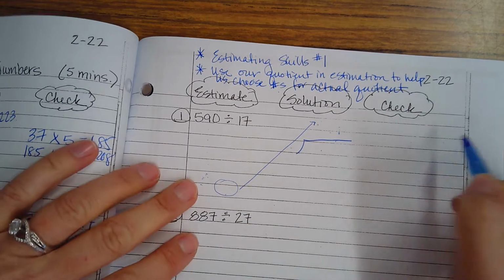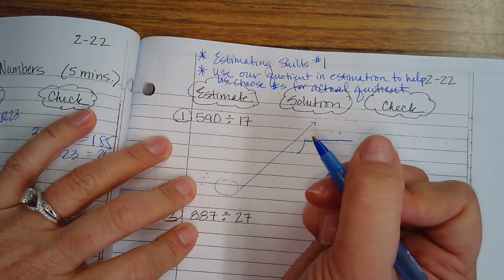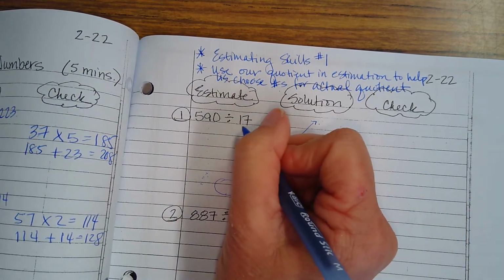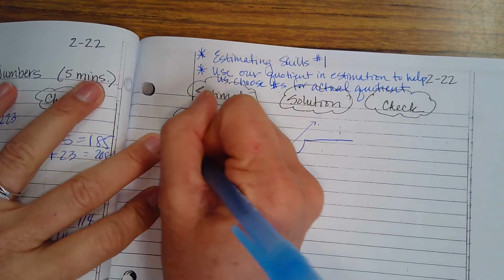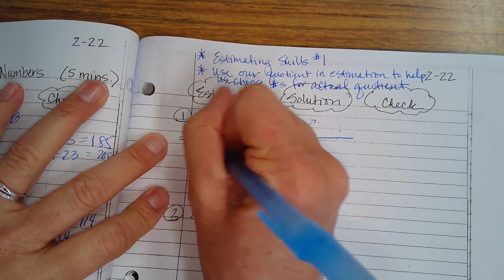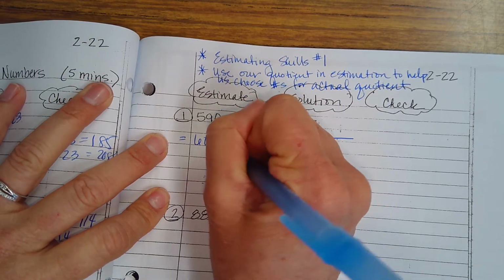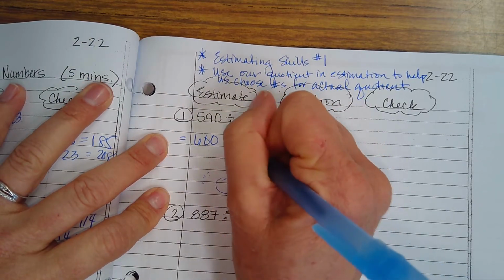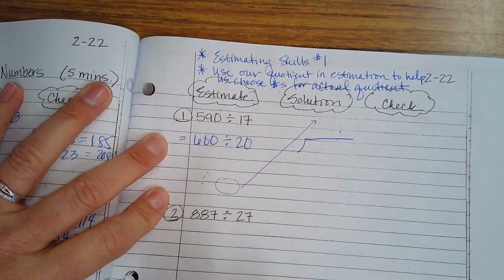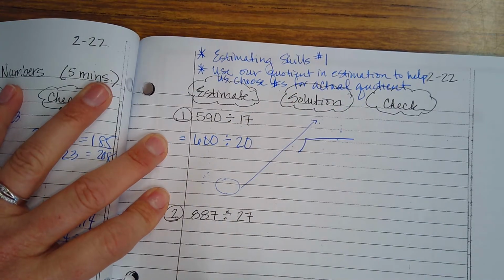All right. So 590 and 17. Gee, I feel like 600 is just calling my name right here. And I feel like 17 is just screaming out 20 to me.